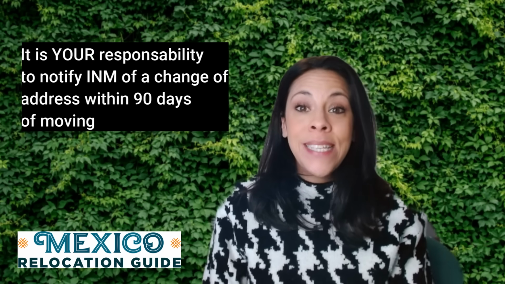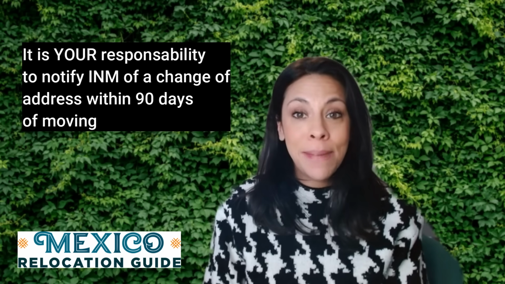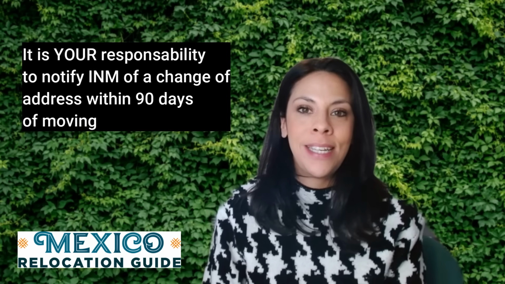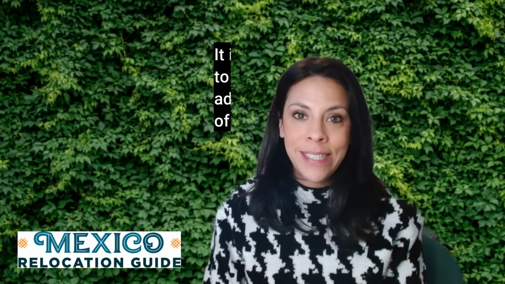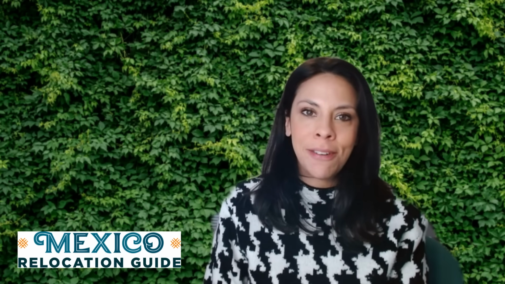Four, if you use an Airbnb or hotel address to finish your residency visa process in Mexico, you should know that you are required to notify immigration within 90 days of changing your address. This is especially important for people who don't plan on living in Mexico right away.